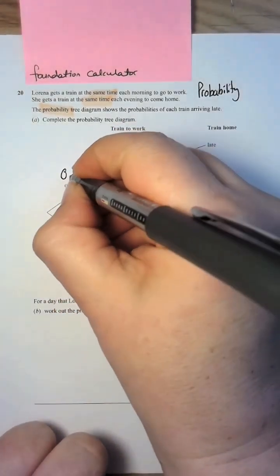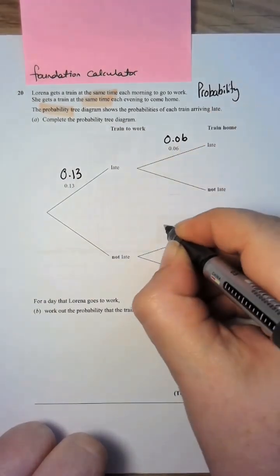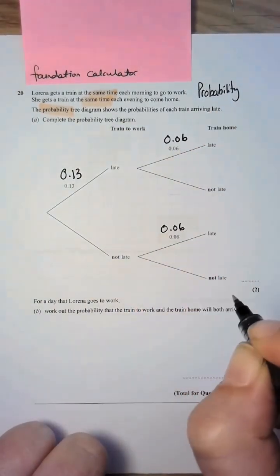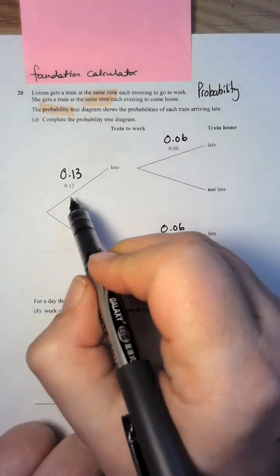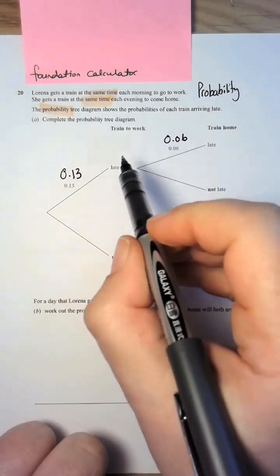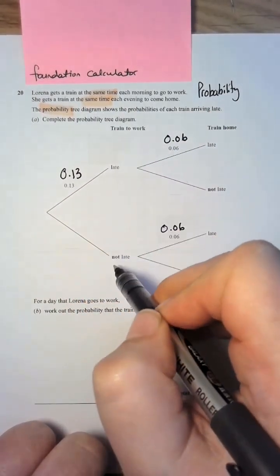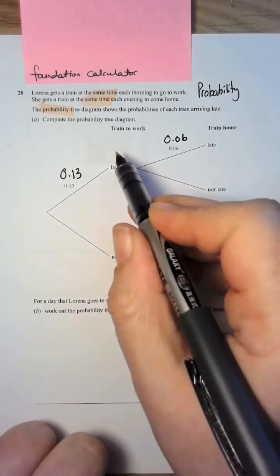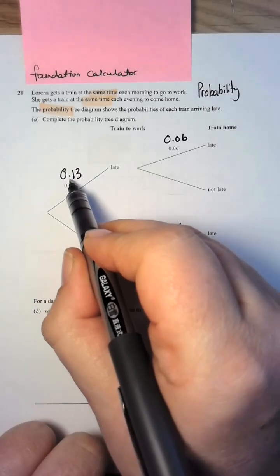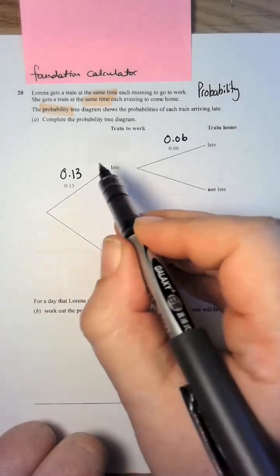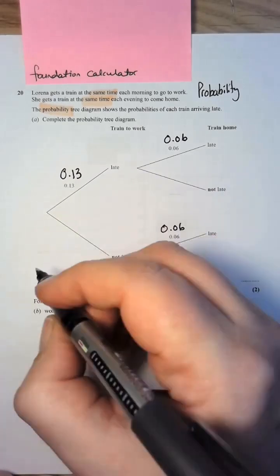So we've been given some probabilities. Just drawing these in big so you can see them. Sometimes she's late to work. It doesn't actually say that here, but sometimes she is late for her train. Sometimes she's not late. So in the mornings, she's late 0.13 of the time, 13% of the time. We don't need to know in percentage, we need to stick to decimals.